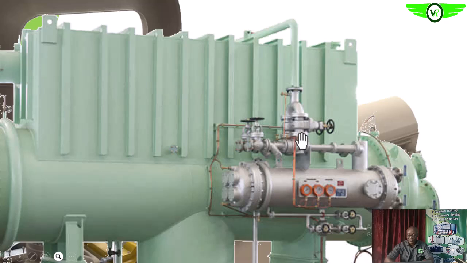So we have these two ejectors here. Okay, so the steam is actually administered. The steam line is connected to this part of it. Okay, so as you open this valve, you see that that steam will now flow through this ejector.